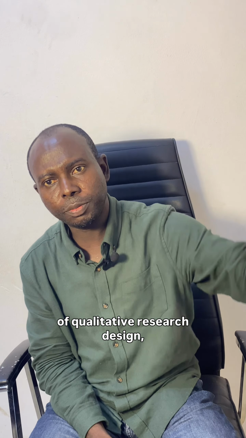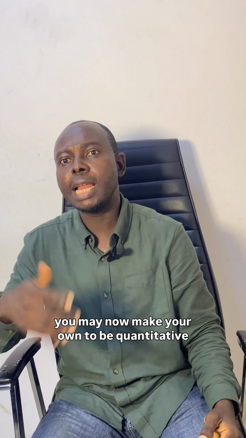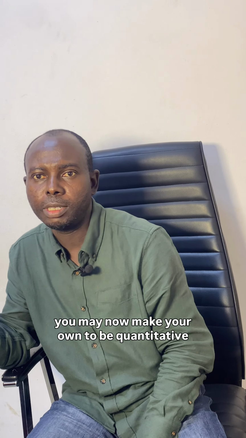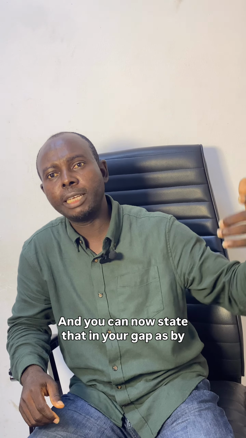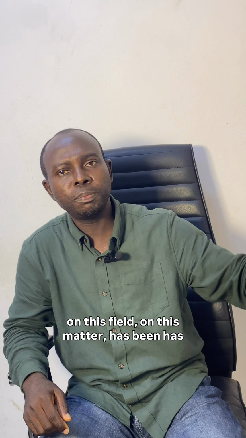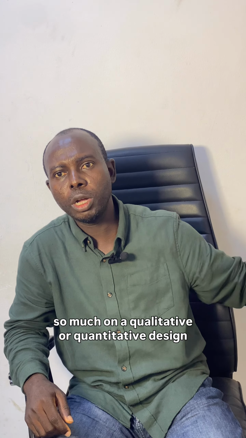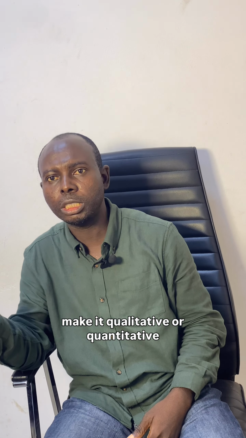If previous research on a similar topic has been of qualitative research design, you may now make your own quantitative, and you can state that in your gap by saying that existing research on this matter has dwelt so much on a qualitative or quantitative design, but in your own research you now want to make it qualitative or quantitative.